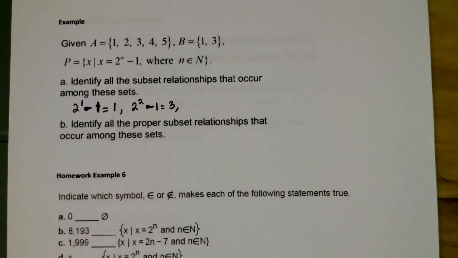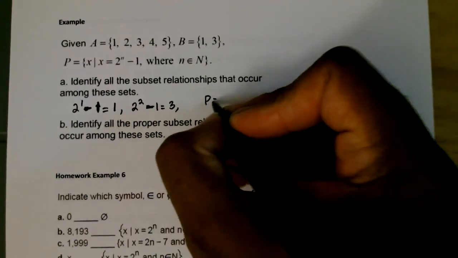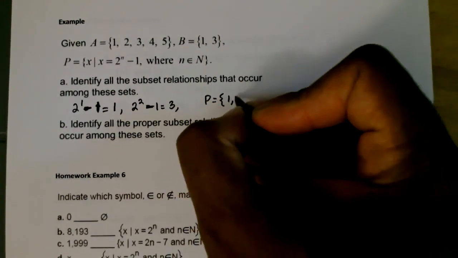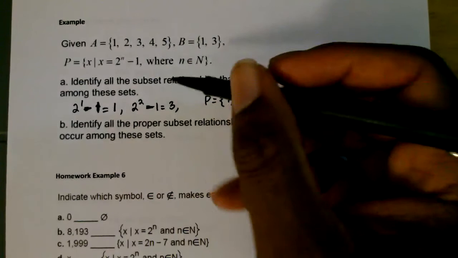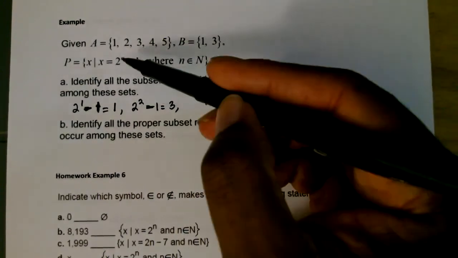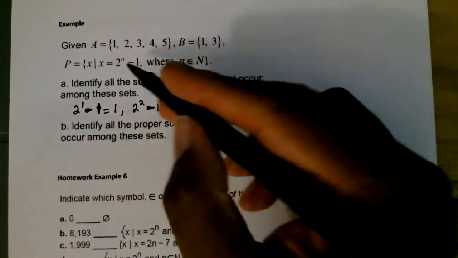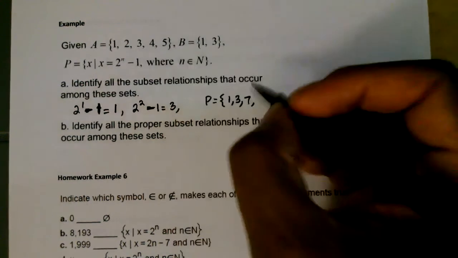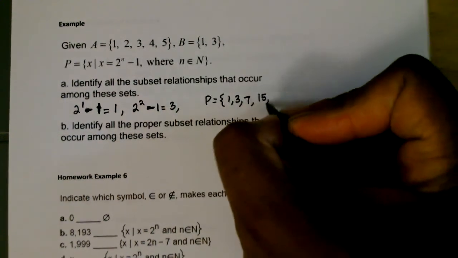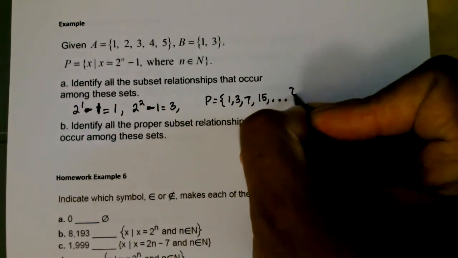And I keep going on and on. That would mean P will have 1, 3. And let's carry this out a bit. For n is 3, 2 to the third is 8, minus 1, which will be 7. And for n is 4, 2 to the fourth is 16, minus 1, which is 15, and so on.